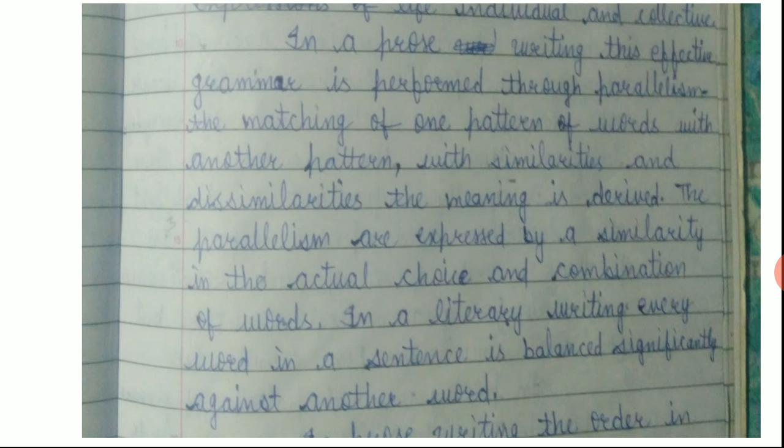In literary writing, every word in a sentence is balanced significantly against other words. That's why the language in literature gets a special type of beauty because of the form in which it is presented. It is well balanced and loaded with meanings.